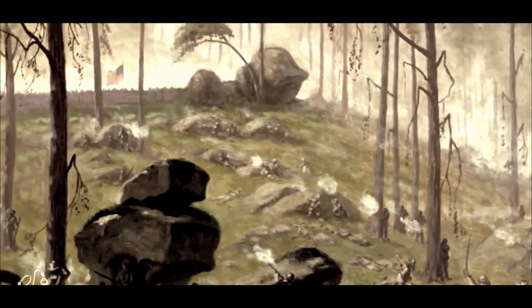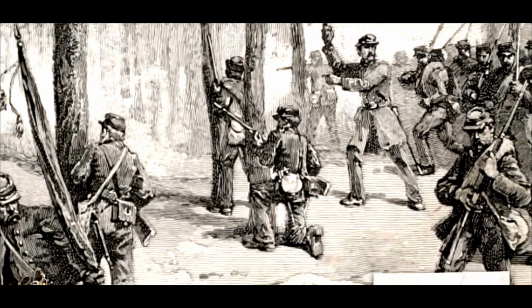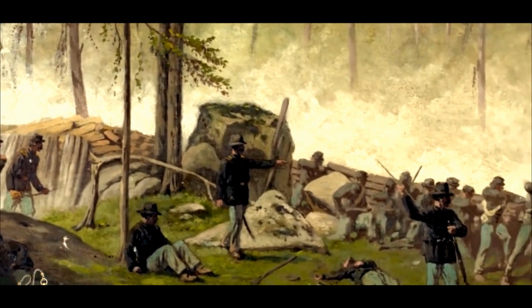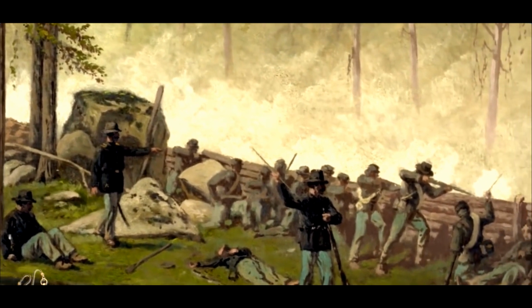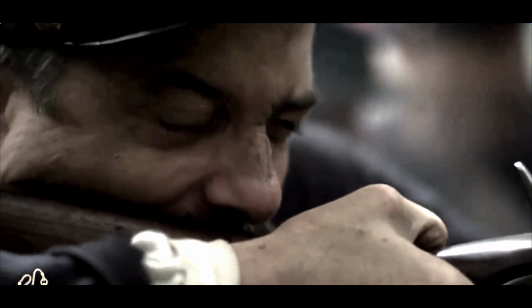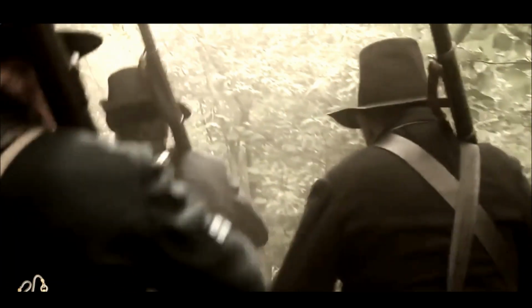Emancipation Proclamation, January 1st, 1863. President Abraham Lincoln announced the emancipation of all slaves in the states under Confederate control. The proclamation freed about 3 million African Americans, which strengthened the anti-slavery movement in the United States and undermined the economic foundation of the Confederacy.